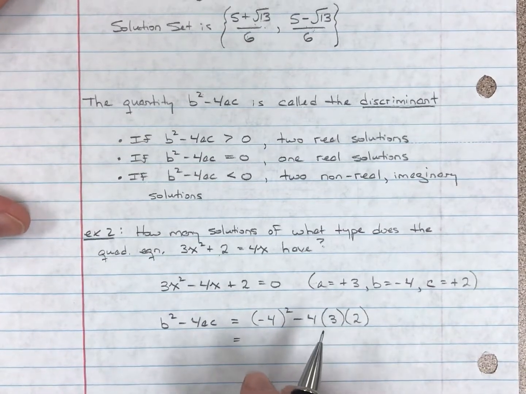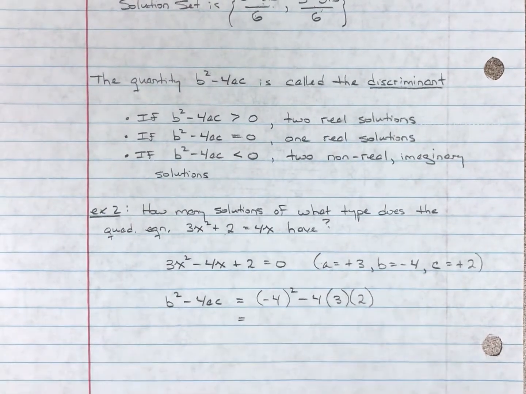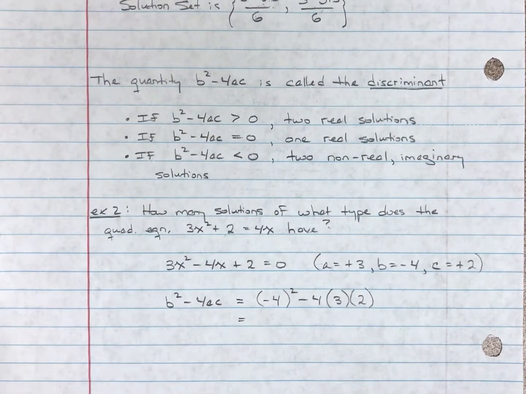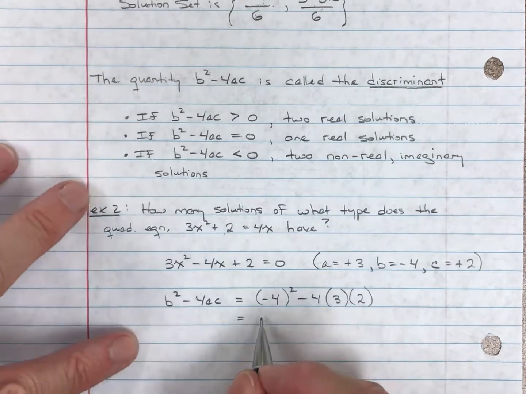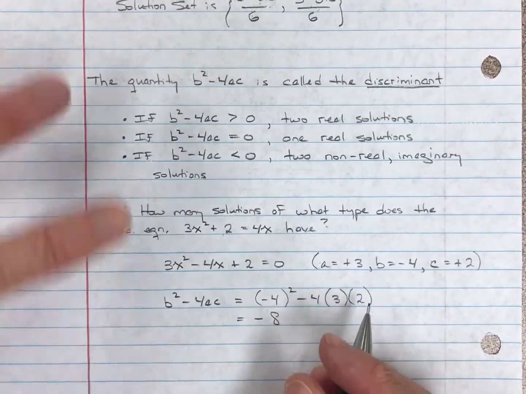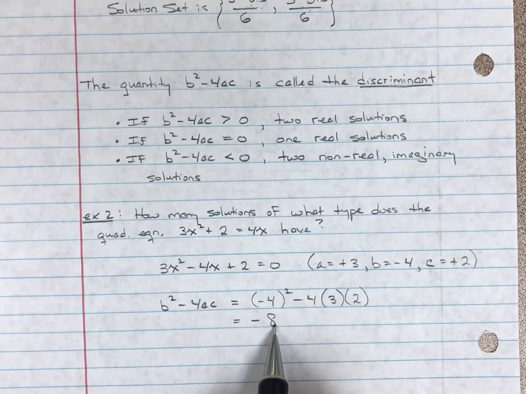And I'm going to pull out my calculator because why not? So negative 4 squared minus 4 times 3 times 2, and I came up with negative 8. So the value of the discriminant is negative 8.